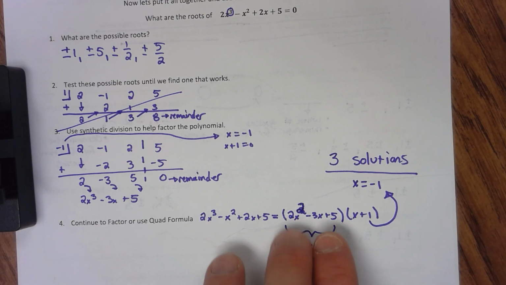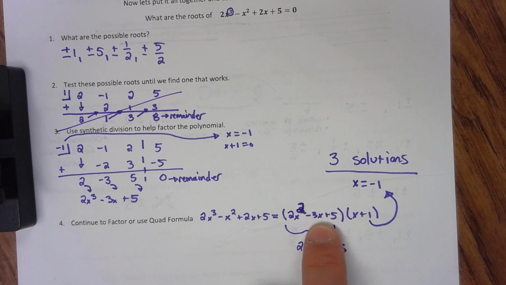So if this was factorable, I need to find two numbers that add to negative 3 and multiply to 10. I don't think those numbers exist. Actually, maybe they do. 5 and 2? 5 and negative 2? But they don't work, because they have to multiply to a positive 10. And if it was a negative 10, we'd be in business. So I don't think it works. 2 times 5. Since a is not 1, we got to figure out numbers that multiply to a times c. So this doesn't factor, which means our last two solutions come from the quadratic formula.